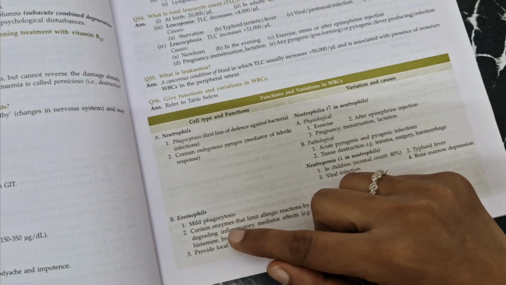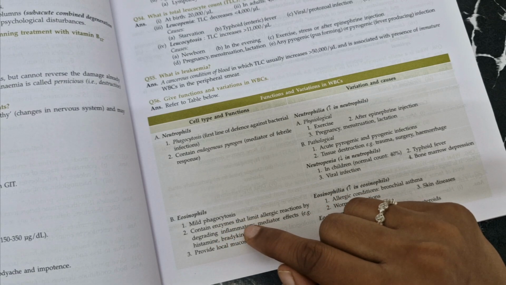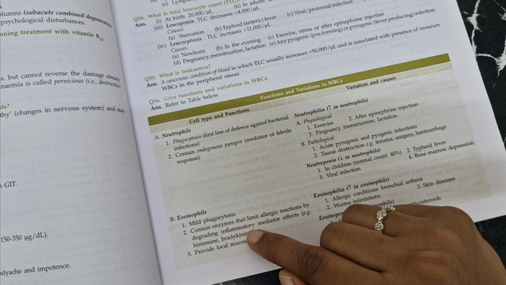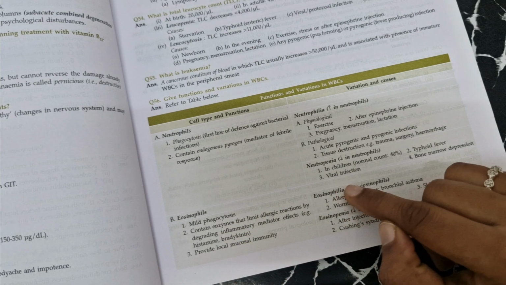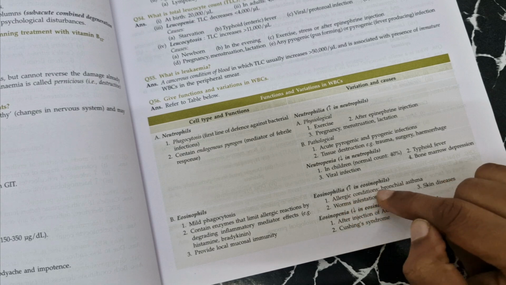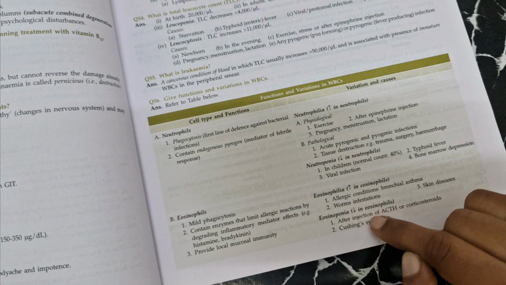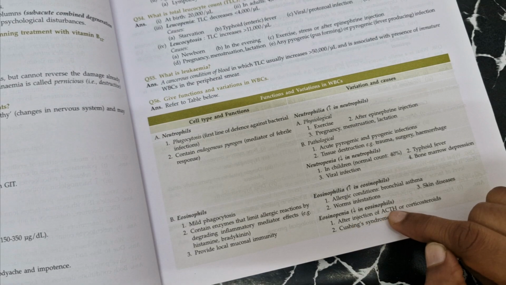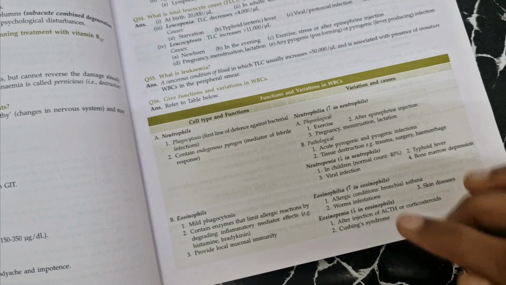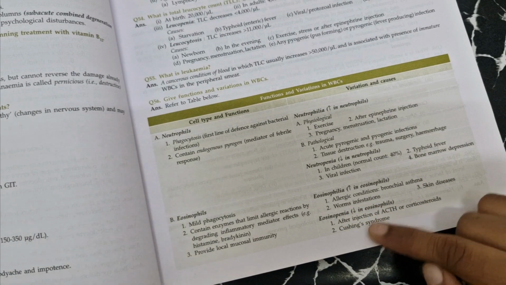Eosinophilia. Eosinophils have mild phagocytosis, and contain enzymes that limit allergic reactions by neutralizing inflammatory mediators, for example histamine and bradykinin, and provide local mucosal immunity. Eosinophilia, increased eosinophils, occurs in allergic conditions like bronchial asthma, worm infestation and skin diseases. Eosinophils decrease after injection of adrenocorticotropic hormone or corticosteroids, or in Cushing disease, where you will see a decreased eosinophil count.